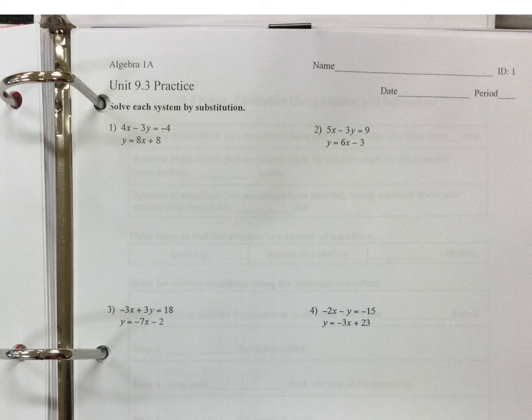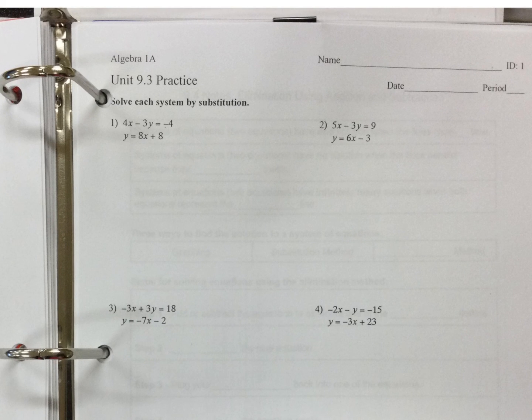On this page right here, the next page, I need you to just do number 1. So show me your notes and do that, and you're done.